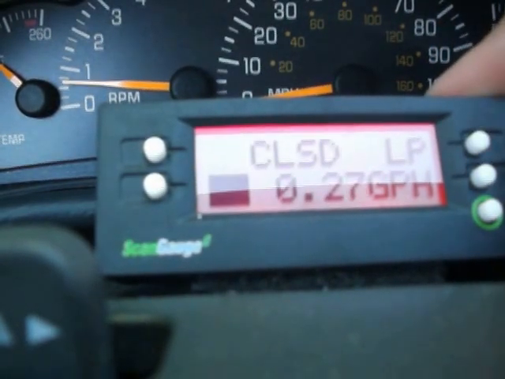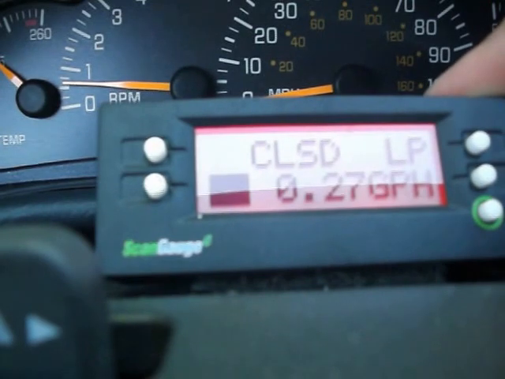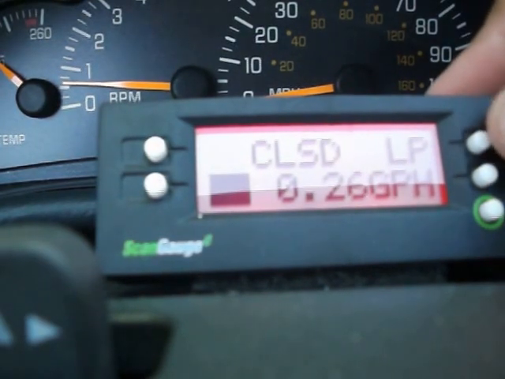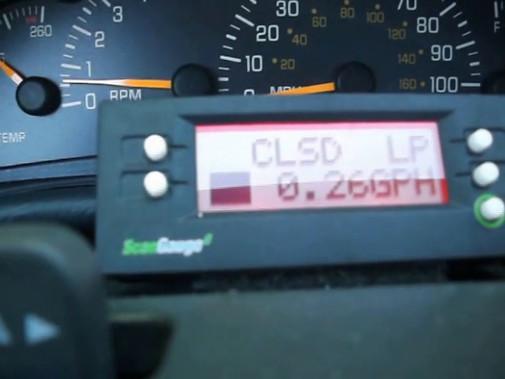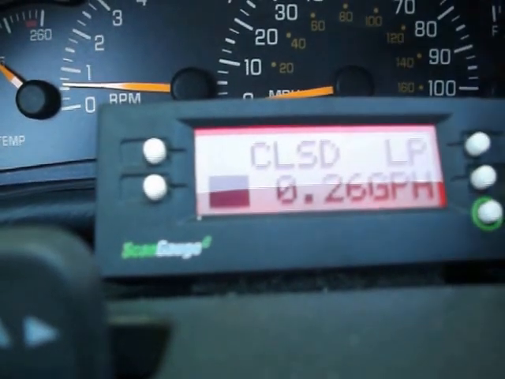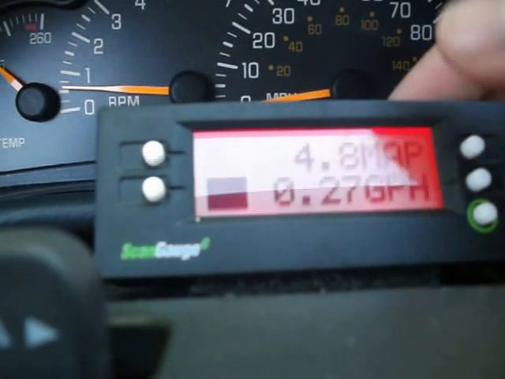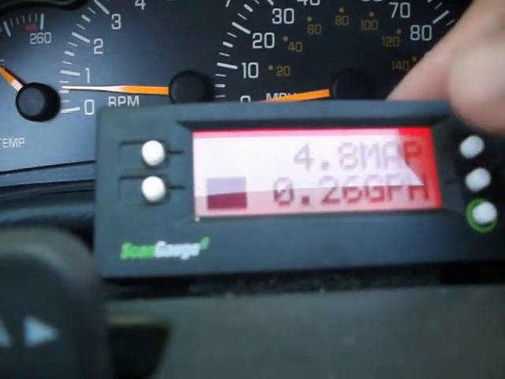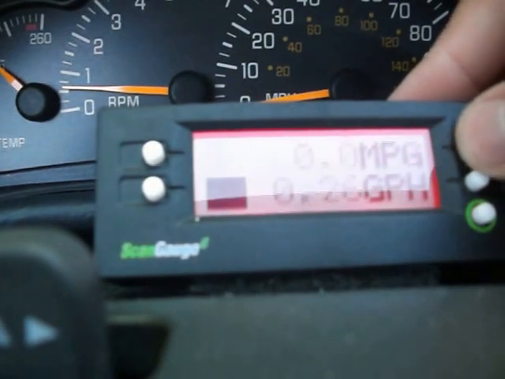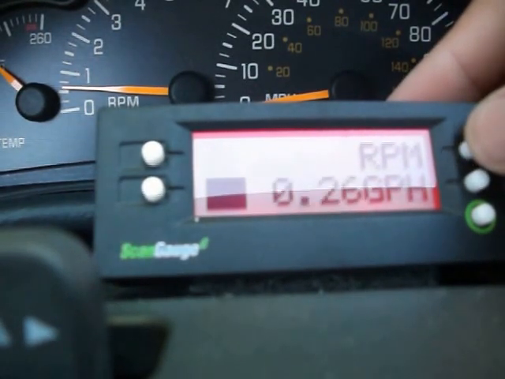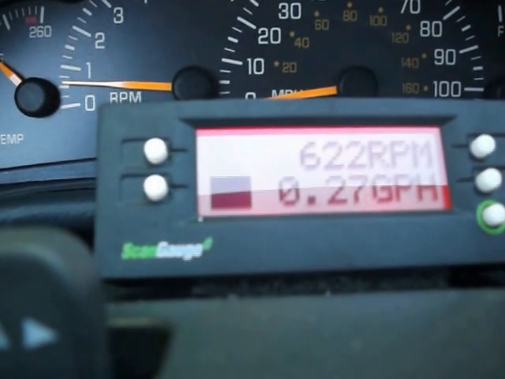LP means loop, the fuel loop system closed, and in the manual it says that it will display on some cars, but most cars it won't. But that's not important. And manifold air pressure. And there's your MPG again. Miles per hour, RPM, and then we're right back at the beginning.